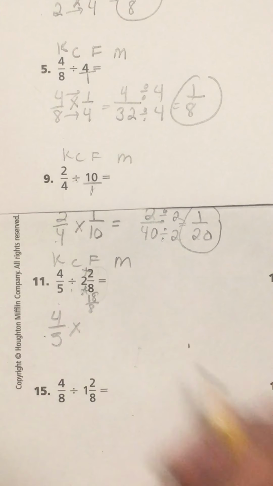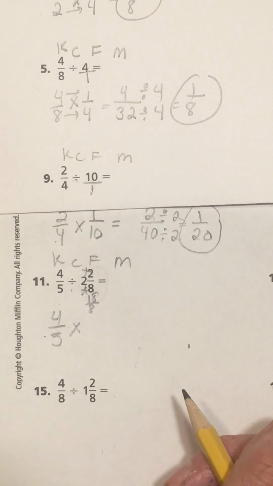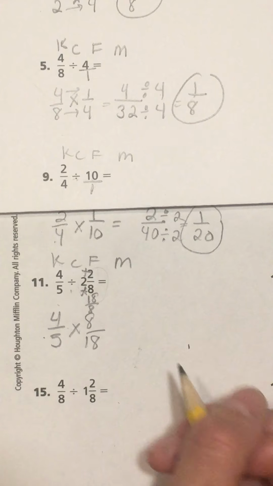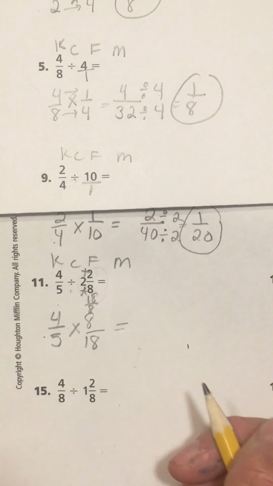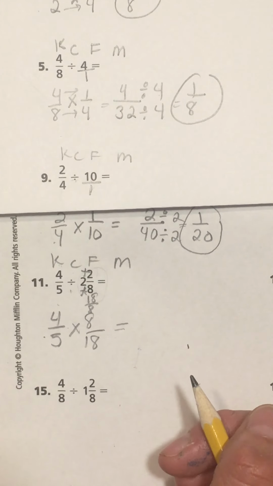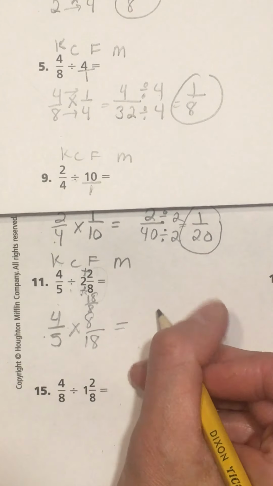So we're supposed to have 18 eighths, but we have to flip that. So we're going to put 8 over 18. And then you multiply straight across. 4 times 8 is 32. And then don't be afraid to do a side problem. 18 times 5, 40, 5 nines are 90.